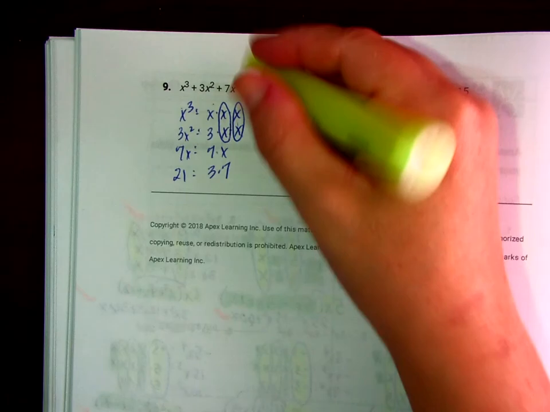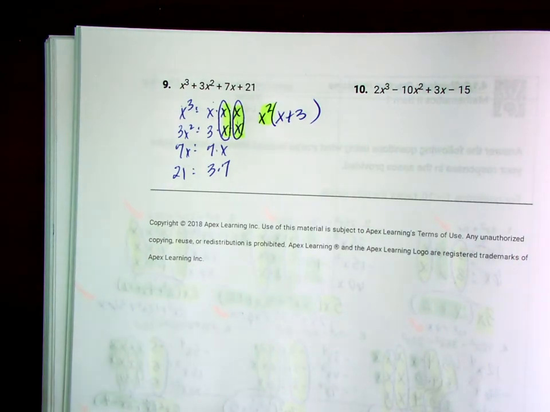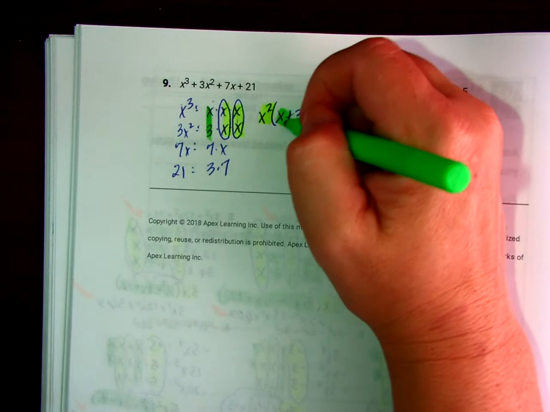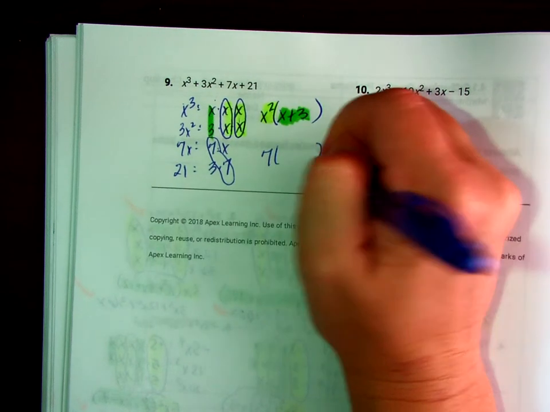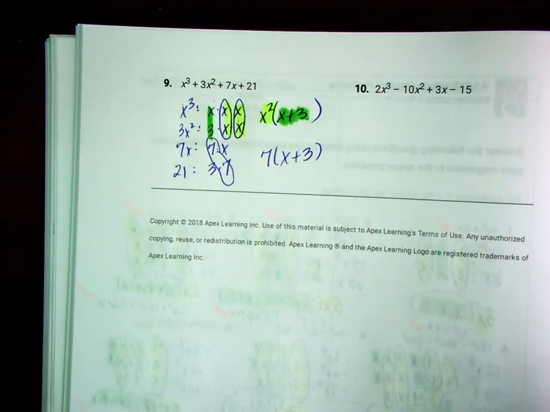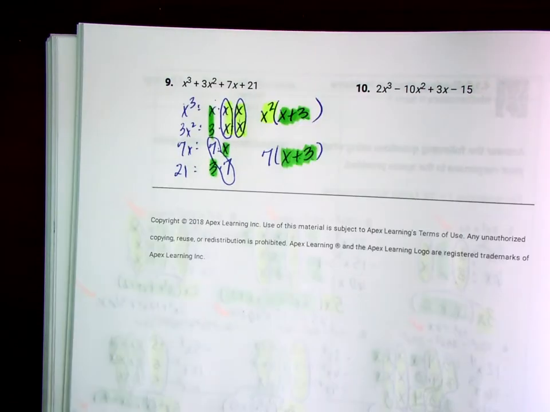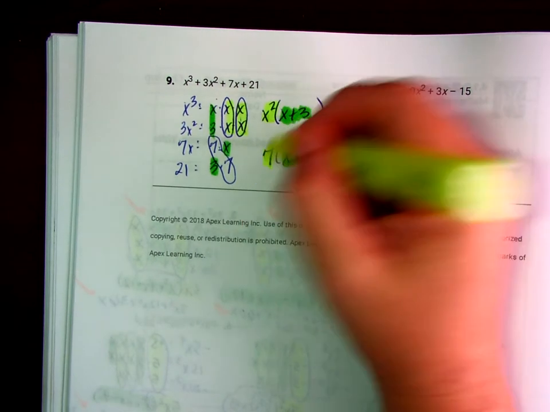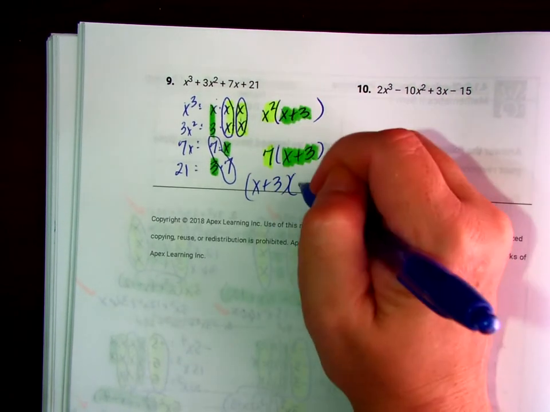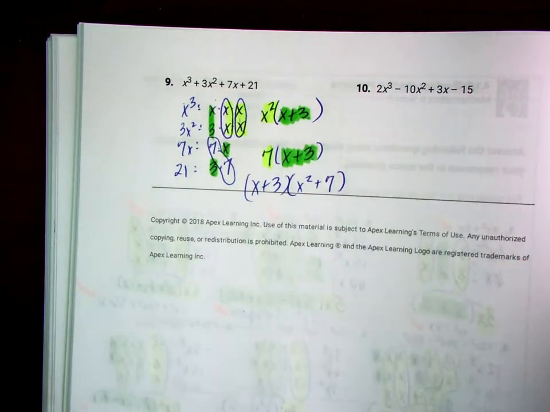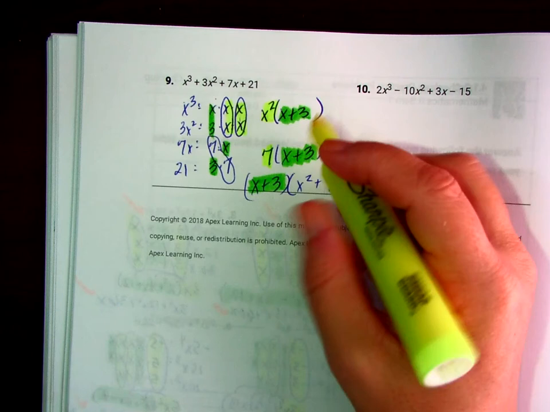So I'm factoring these both out by grouping. The x squared came out, and the x plus 3 is still left inside. Now let's do the second one. Notice that a 7 comes out, and an x plus 3 is left inside. So now I look between the two. What is my common? My common is the x plus 3, leaving me the x squared plus 7 as my remainder. That goes in the last parentheses. And that one has now been factored.